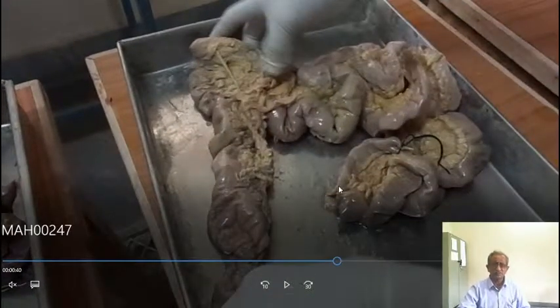So now this is almost kept in anatomical position. We have seen that this is the ascending colon, then the right colic flexure, then the transverse colon, and of course the left colic flexure. Coming down, it is the sigmoid colon.